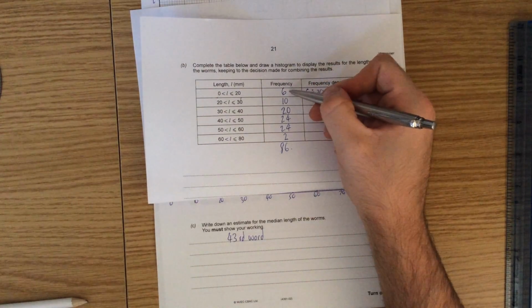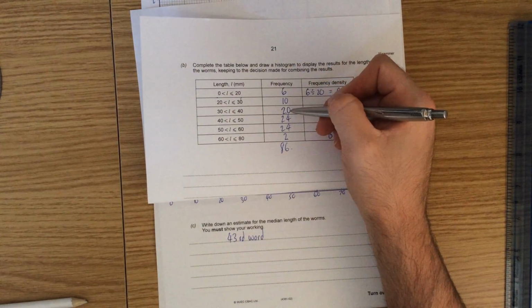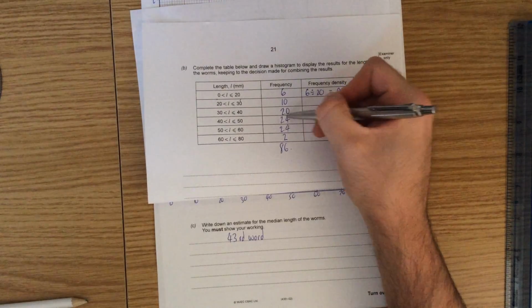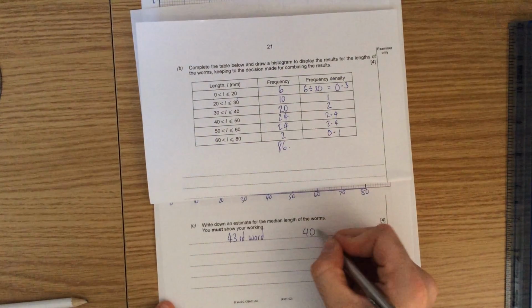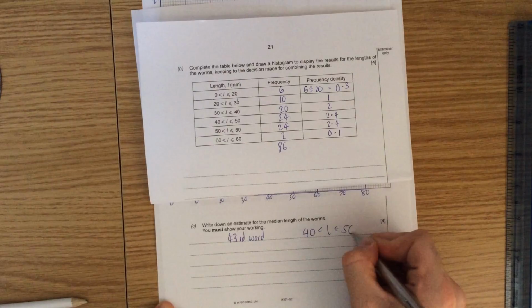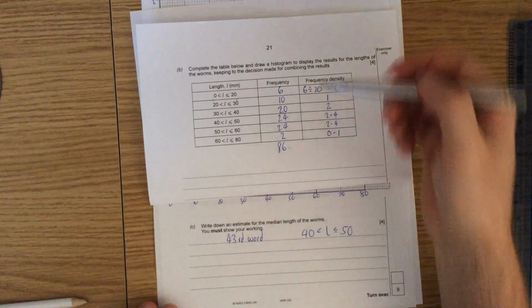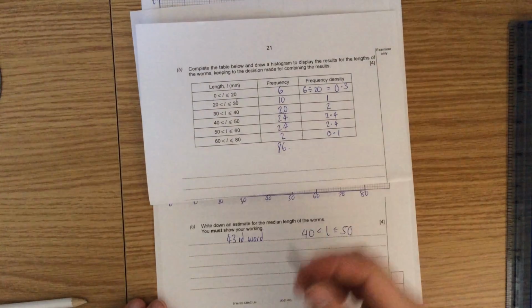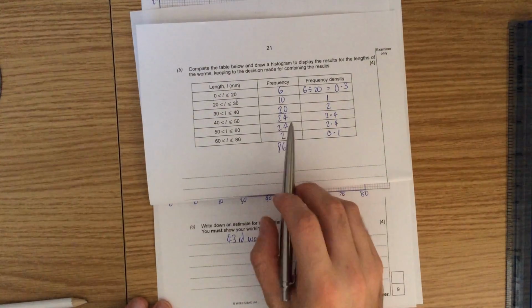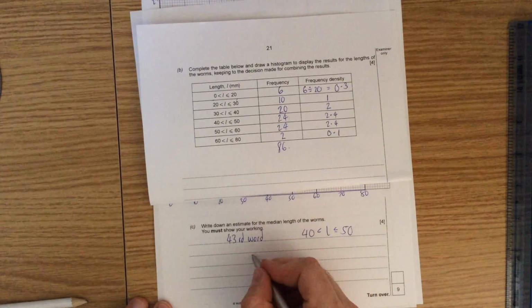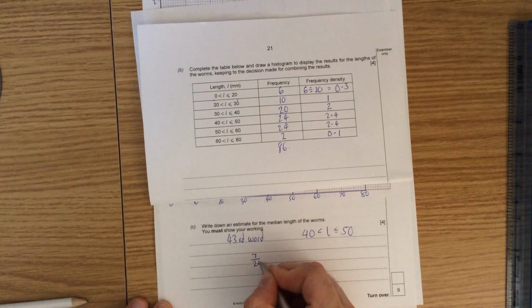So the first 6 are in this group, 16 up to here, 36 up to here. So the 43rd worm is in the group 40 to 50. Now I need to try and work out the length of that exact worm. So there were 36 to this point, so the 43rd worm is the 7th worm out of these 24. So it is worm 7 out of 24.